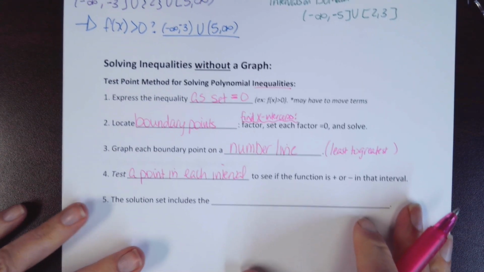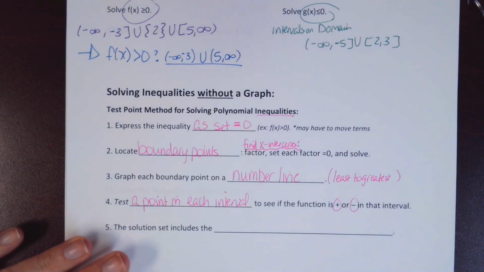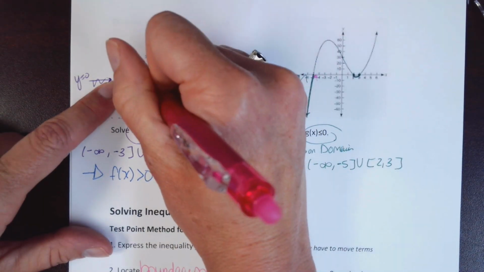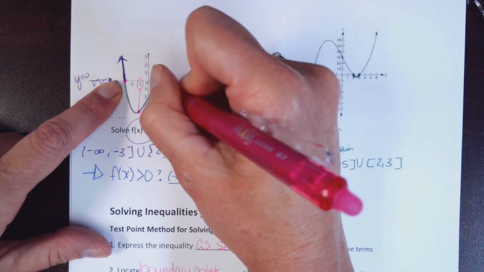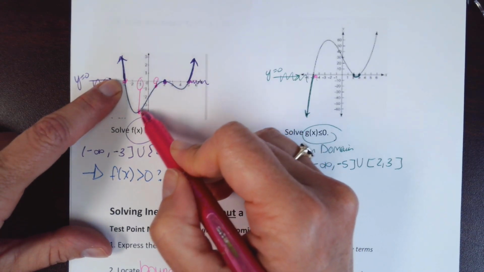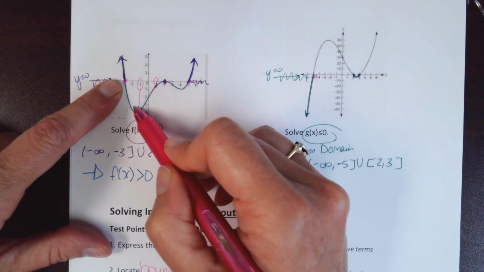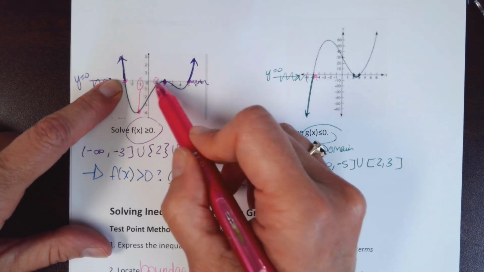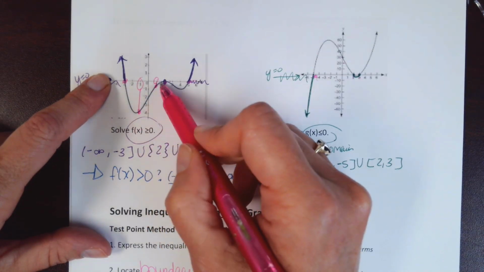You're testing to see if the function value you get out is positive or negative. For example, if these are my two boundary points and I pick -1 to test, I get out a negative function value. If I chose to pick +1 to test, I would also get a negative function value, because everything between those two boundary points falls below the x-axis. Any point that I plug in here is going to come out as a negative y value. So as long as I pick one point in that interval, it's going to give me a negative, and I know that everything in that interval is below the x-axis.